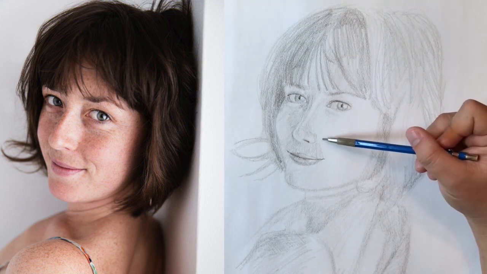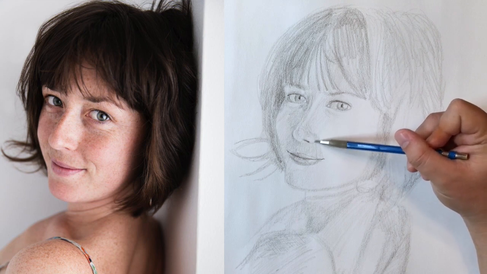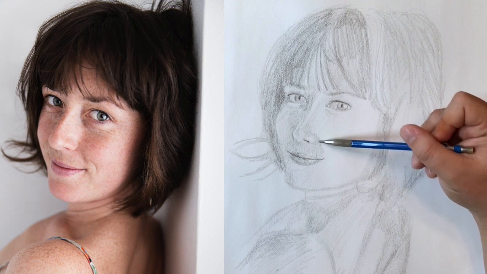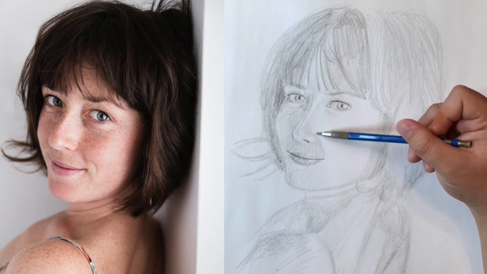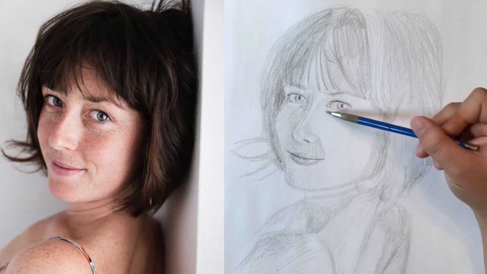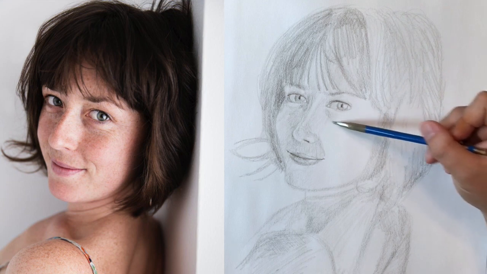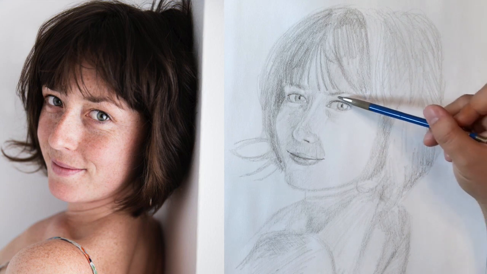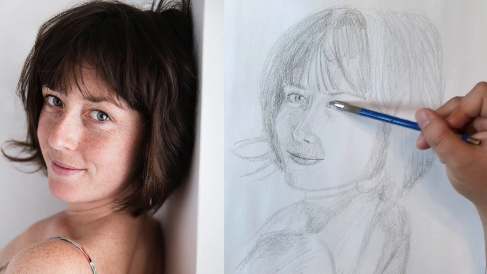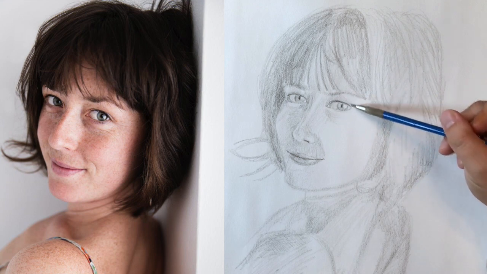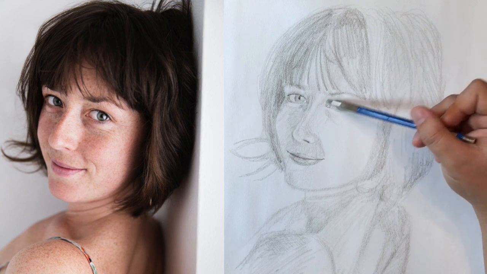But let's go back to here where we were with the nose. There's this almost imperceptible little bit of extra value right here, from her cheek and her smile and stuff. But it's there, so we want to see if we can get it onto the page.